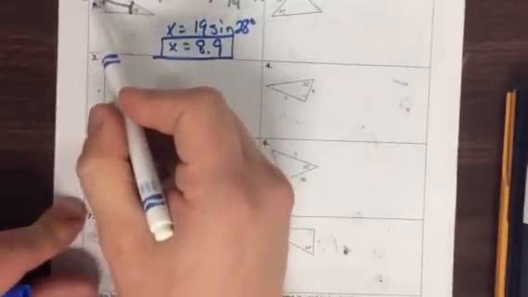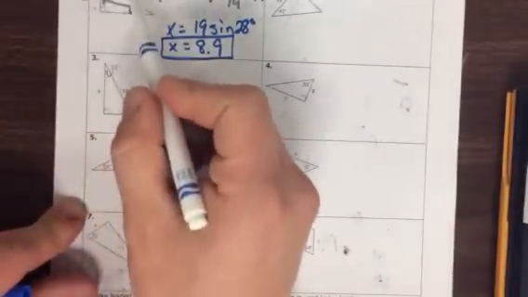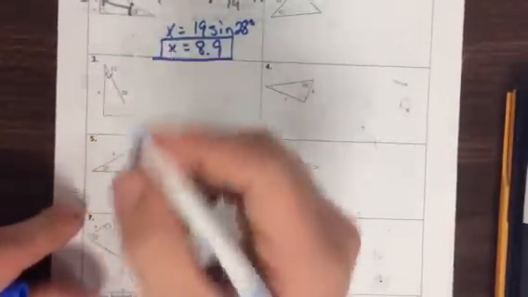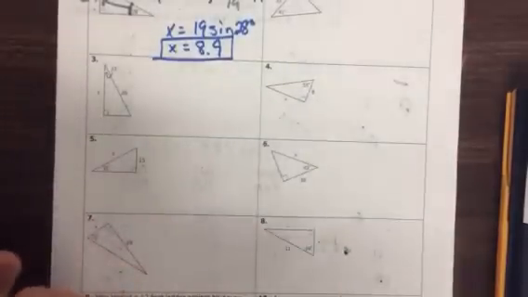I've just found the side of my triangle with one angle and one side length. This should work for any right triangle if you know one angle and one side.